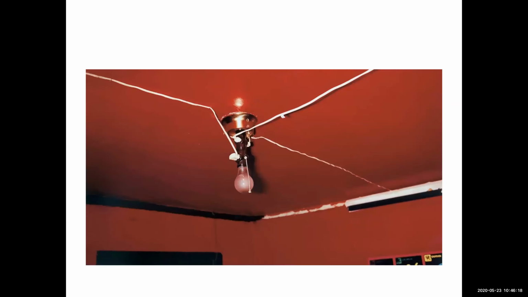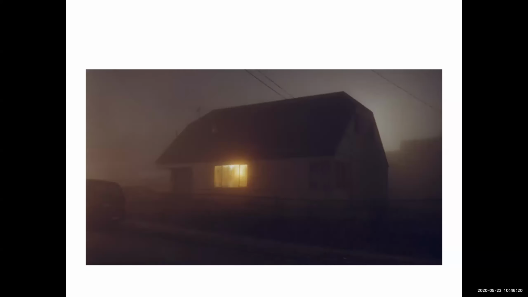Are they driving at this time too? Yeah, it looks like it. The photographer's name is Todd Hido, and it's a whole series of photos that he's done from inside of his car. Usually he'll shoot through his windows or something like that, and you just have this incredible atmosphere, like fogginess through his windows and stuff.